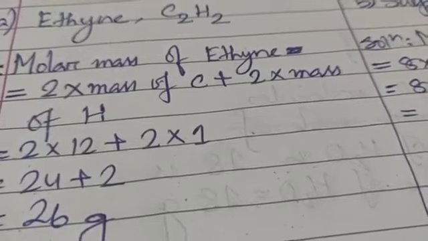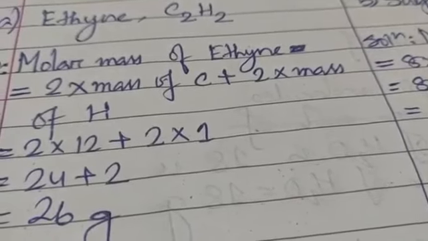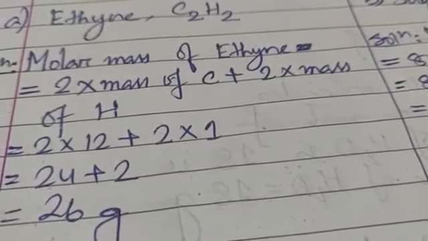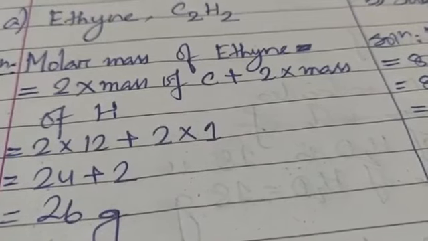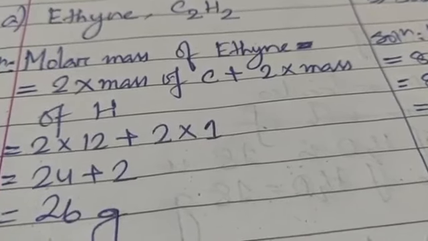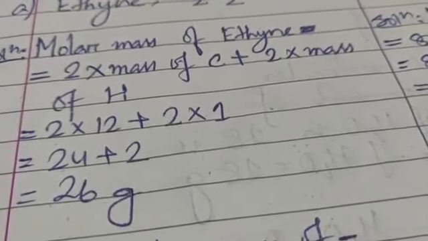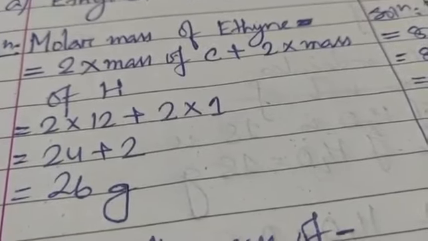What is the mass of hydrogen? 1. Okay, so after this we have simple maths. 24, 2 into 12 is 24, plus 2 into 1 is 2, and if we add 24 and 2, we are getting 26. And here you see gram.